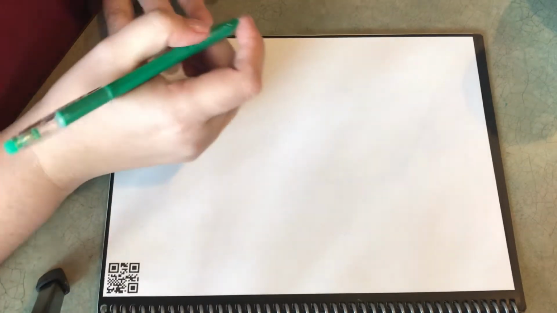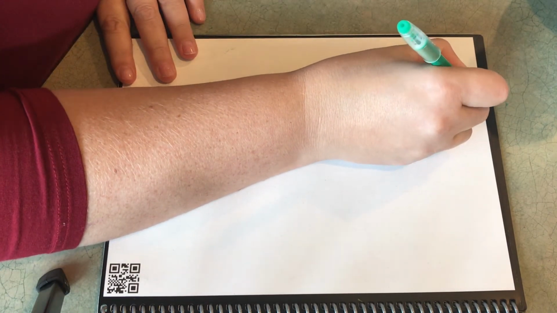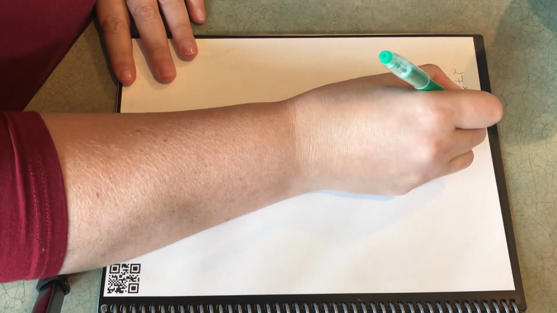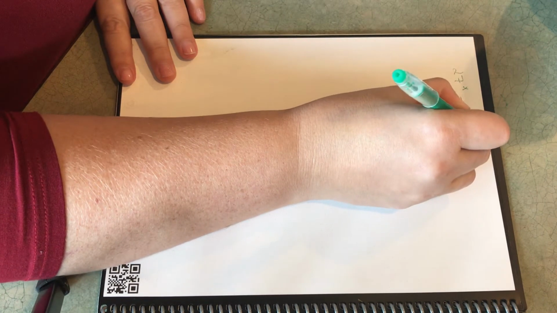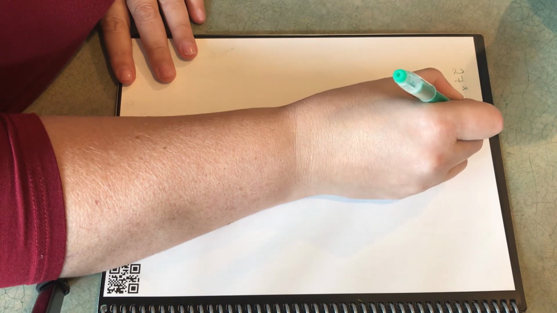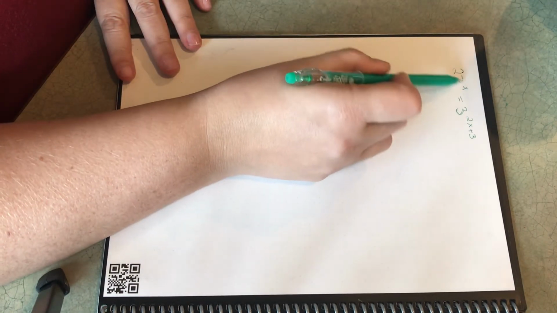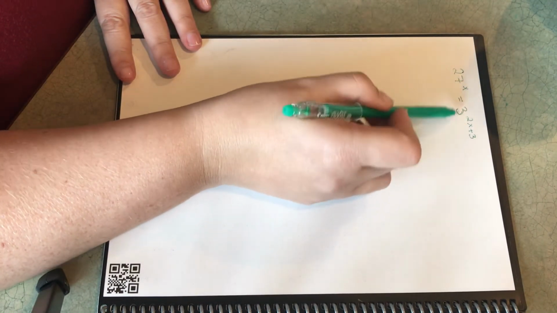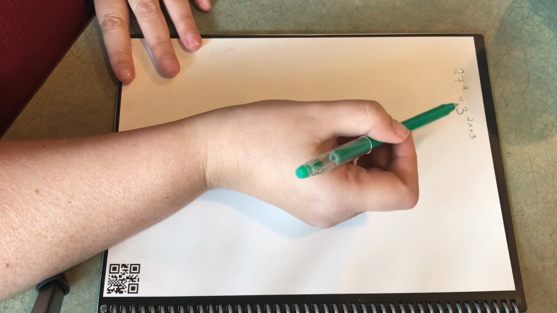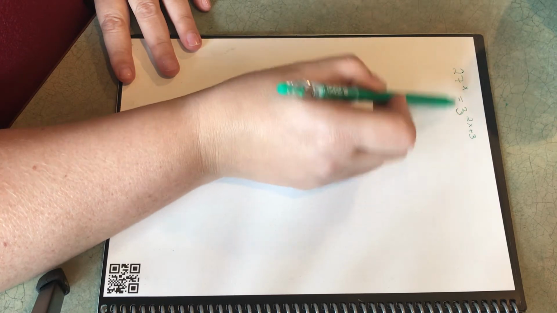Next problem, let's look at this one. 27 to the x equals 3 to the 2x plus 3. Okay, so this time I see that I have an x in the exponent on both sides. But I also see that my bases are both powers of 3.